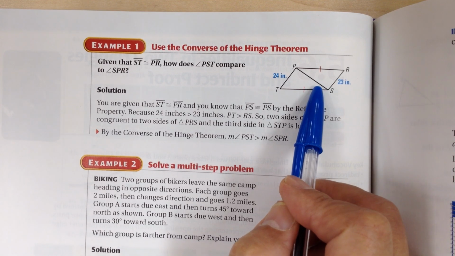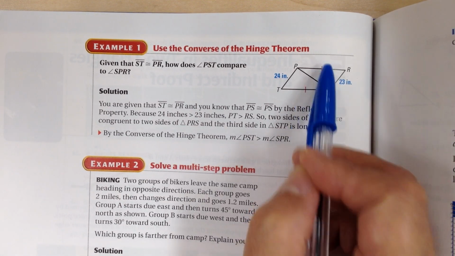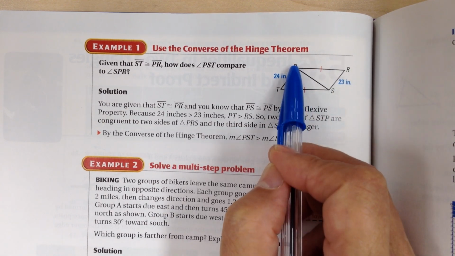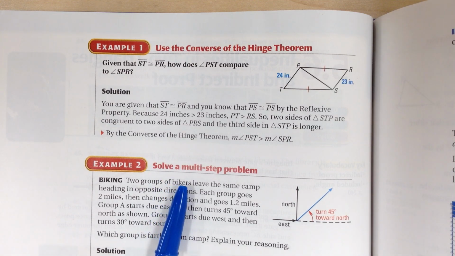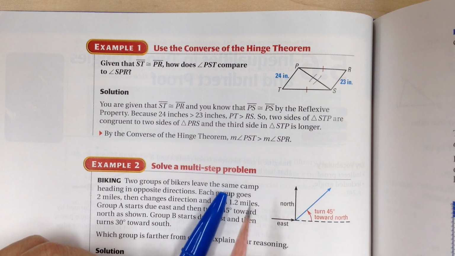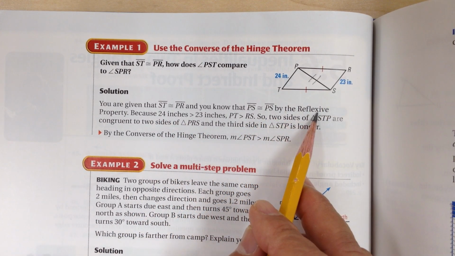How do they compare? Well, you have to use the hinge theorem. This side and this side are congruent, and when the two triangles butt against each other, use the reflexive property. So PS is congruent to PS, so you can mark it right over here. You can use PS congruent to PS by reflexive.